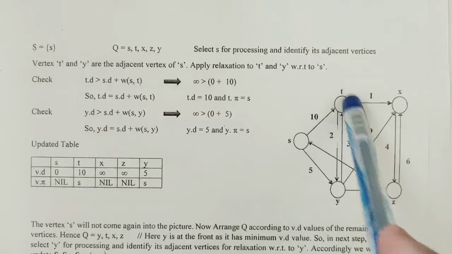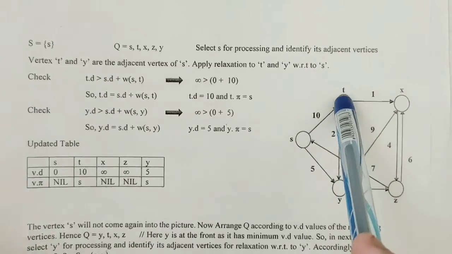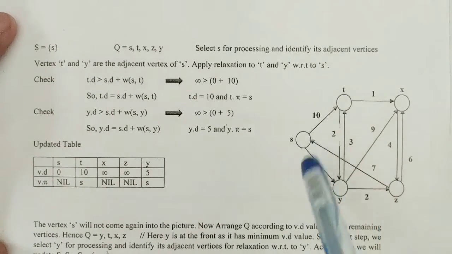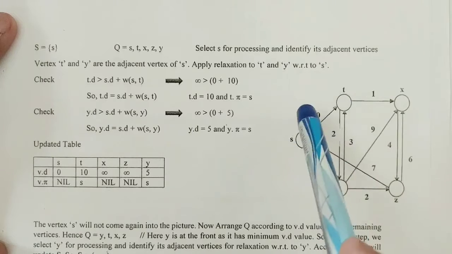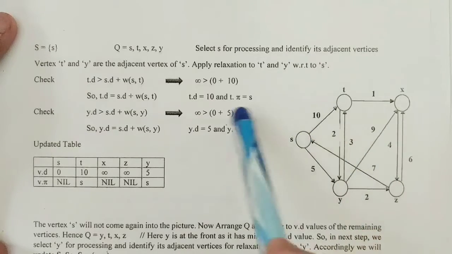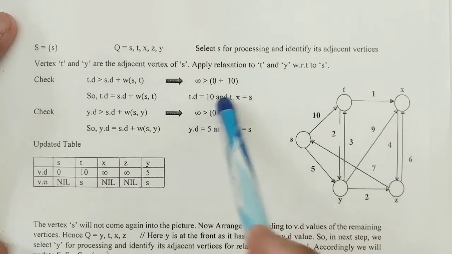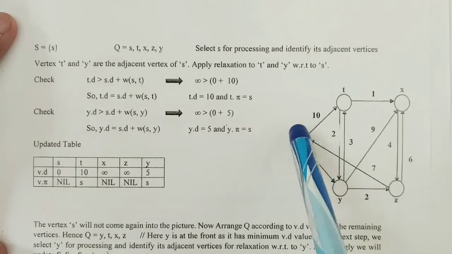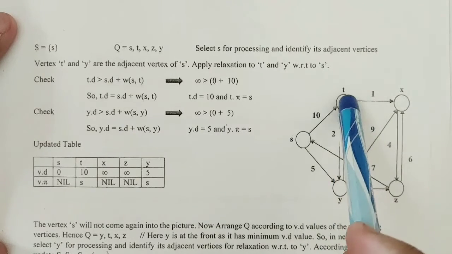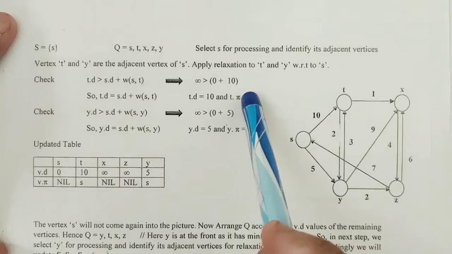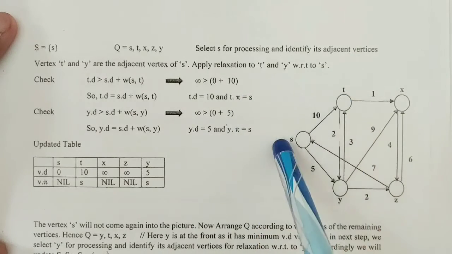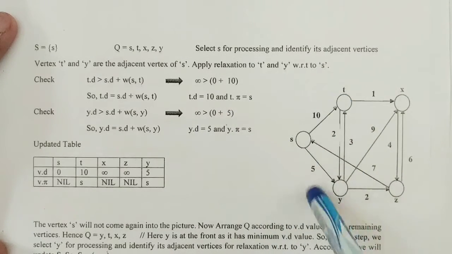So we can reduce the cost here. That means we can reduce the estimate here rather. So the new value of T.D is changed from infinity to 10. And what will be the predecessor vertex? Due to S you can reduce the estimate. So definitely the predecessor vertex for T will be S. In this manner you can do relaxation for Y.